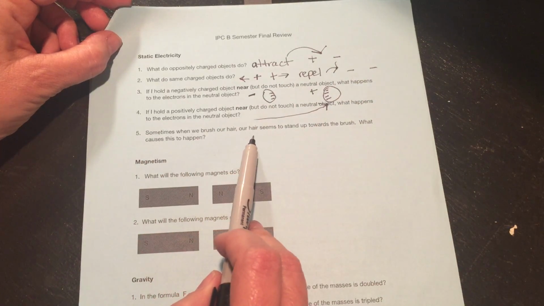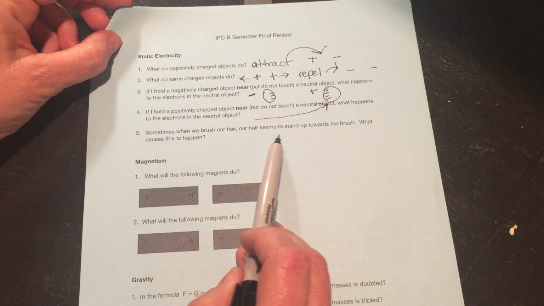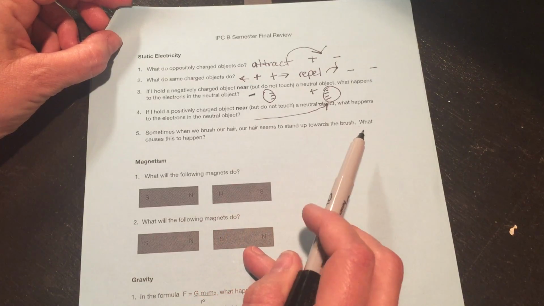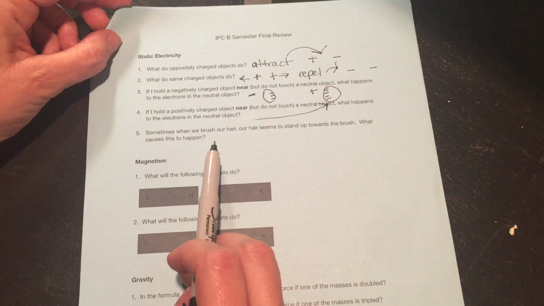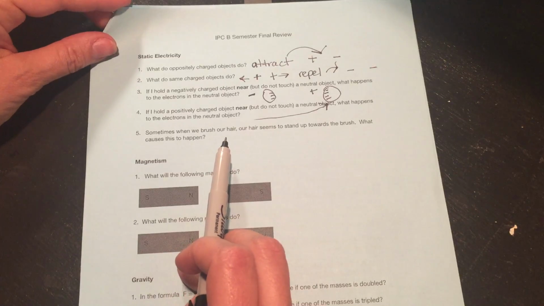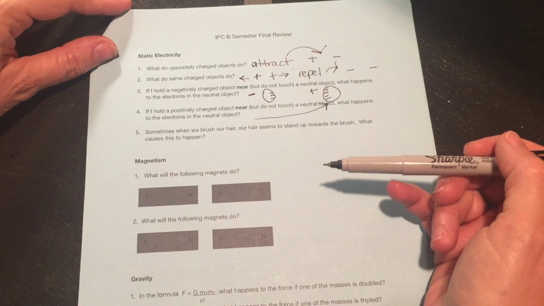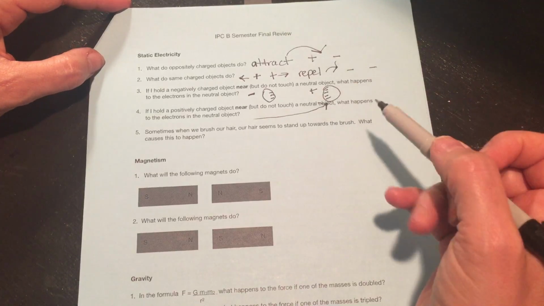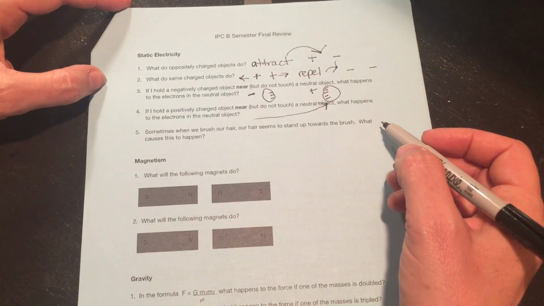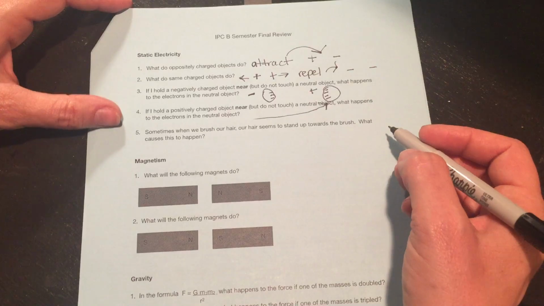Sometimes when we brush our hair, it seems to stand towards the brush. What causes this to happen? Well, we're stripping electrons either off of our hair or off of the brush, and we're causing a charge on the hair and a charge on the brush.